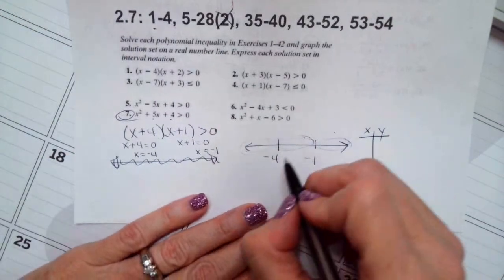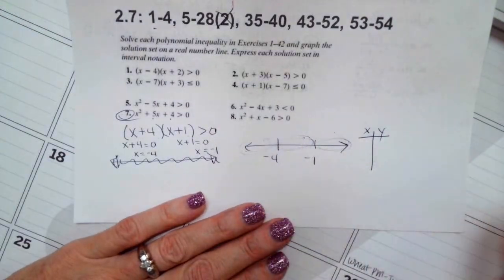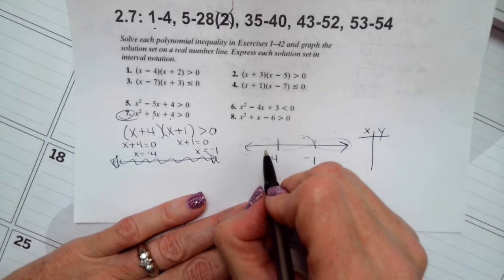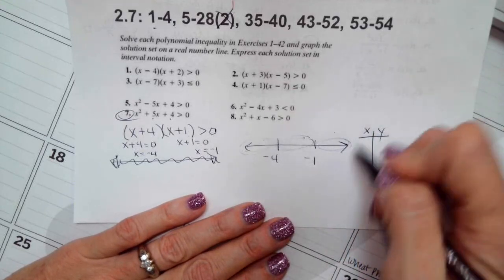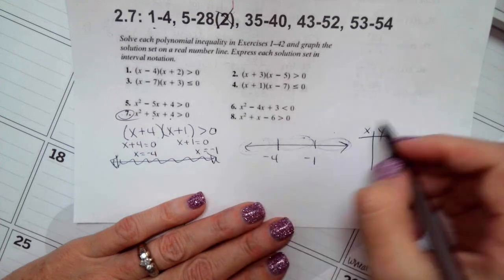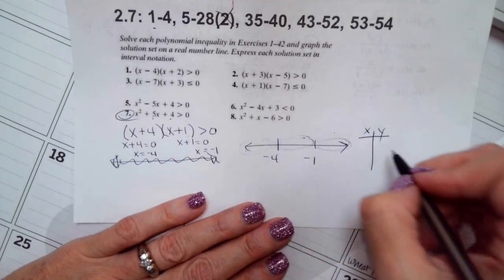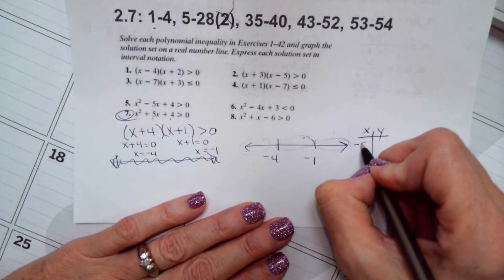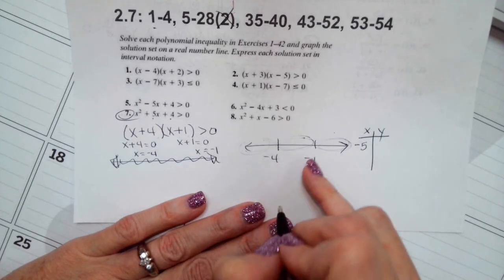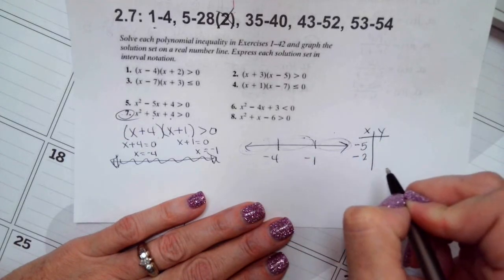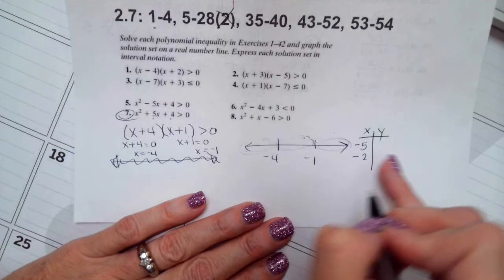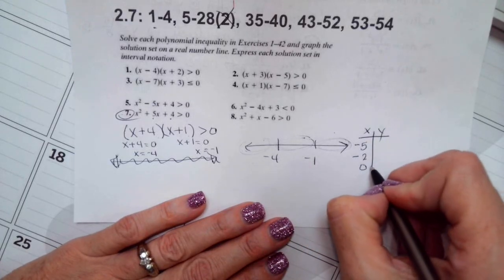So you can do it with the numbers above, like I showed you third hour, or you can pick a number and do the XY table. Okay, so a number between negative 4 and negative infinity would be like negative 5, between negative 4 and negative 1, negative 2, and between negative 1 and infinity, I would go with 0.